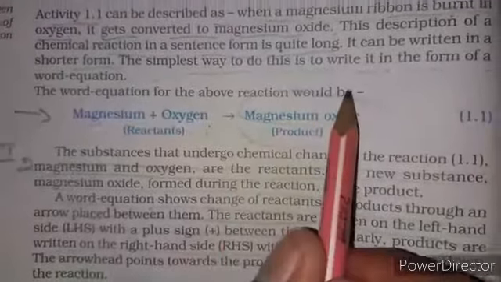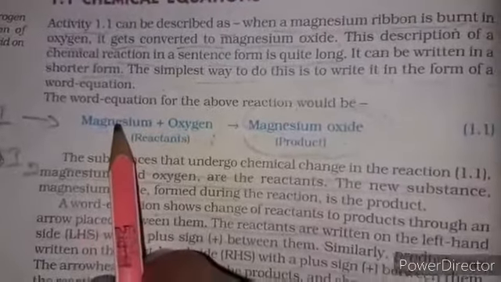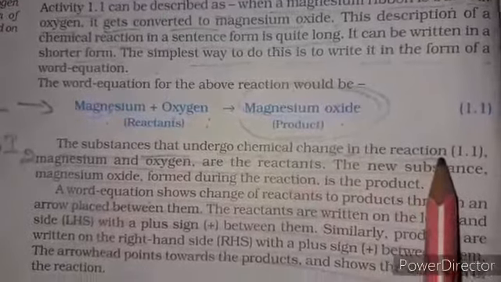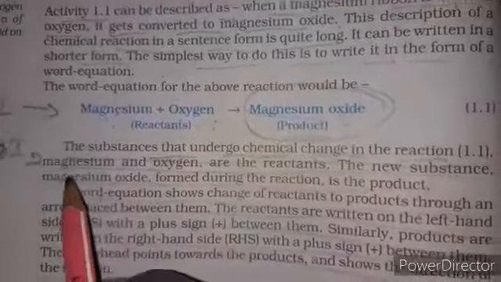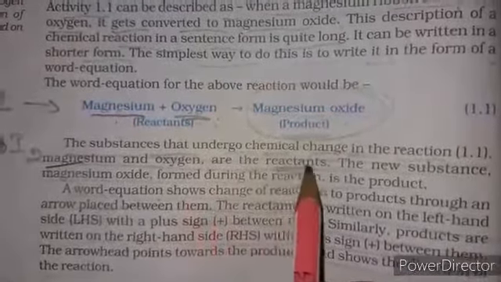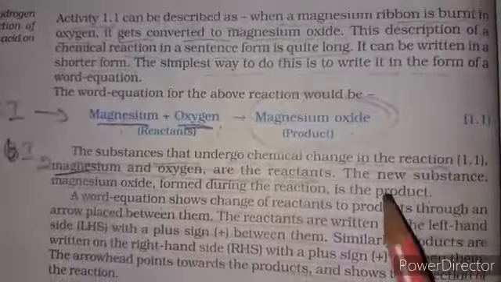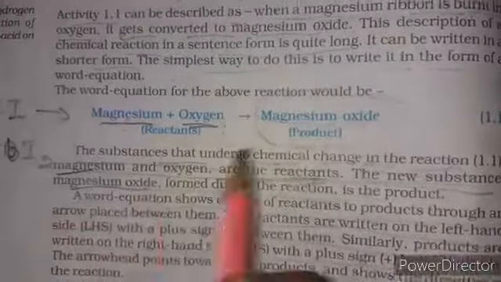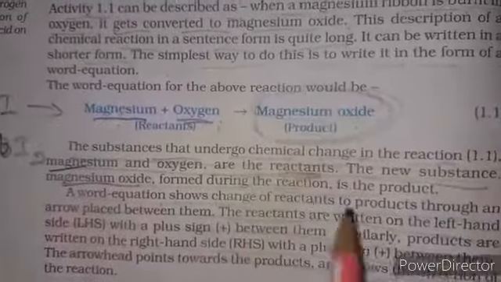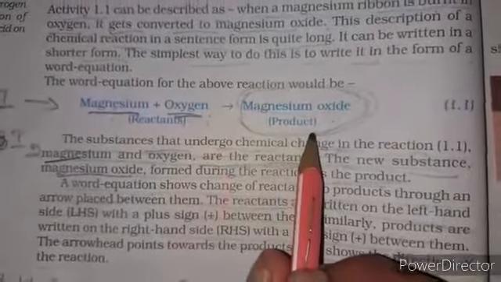So the right hand side, the components formed, are called products, and the left hand side of the arrow are called reactants. The substances that undergo chemical change in a reaction, that is magnesium and oxygen, are called reactants. The new substance magnesium oxide, on the right hand side of the arrow, formed during the reaction, is called the product. So we always write reactants on the left hand side and products on the right hand side.